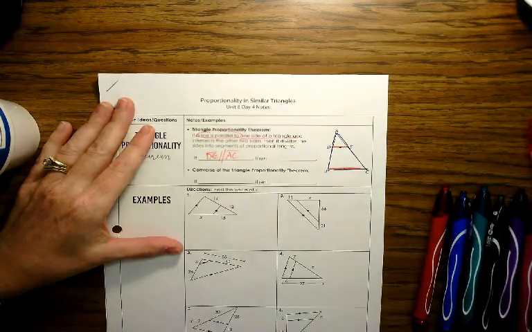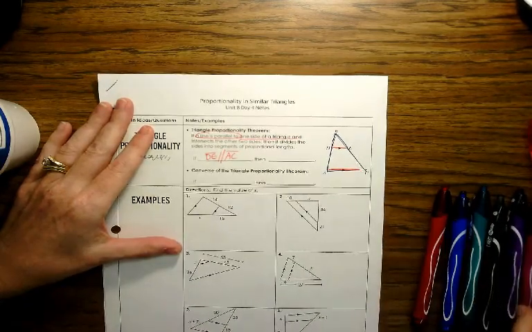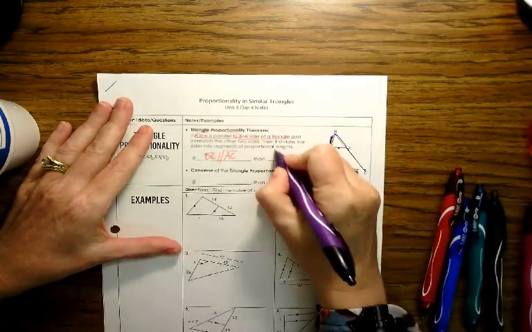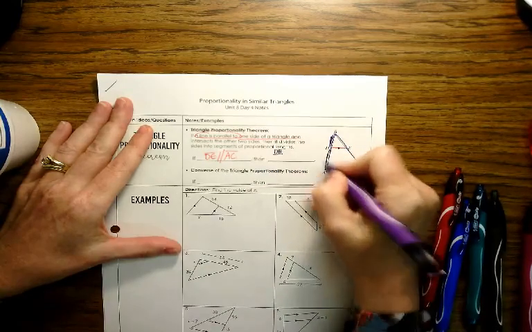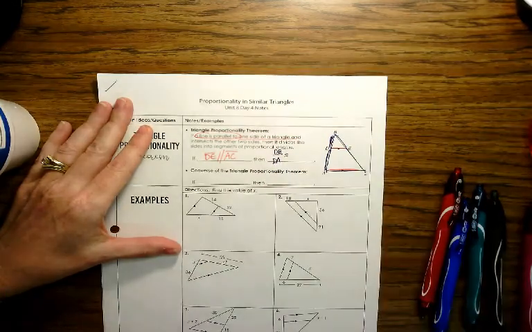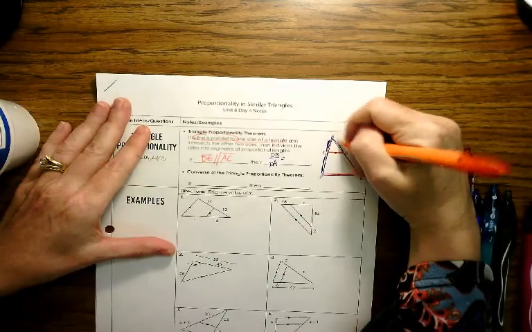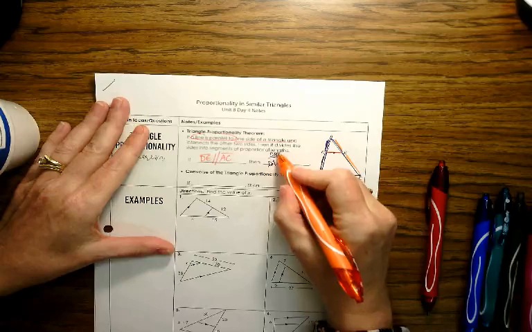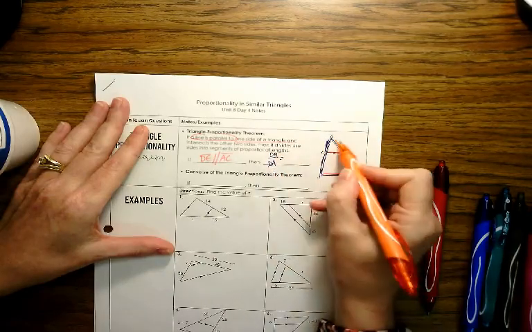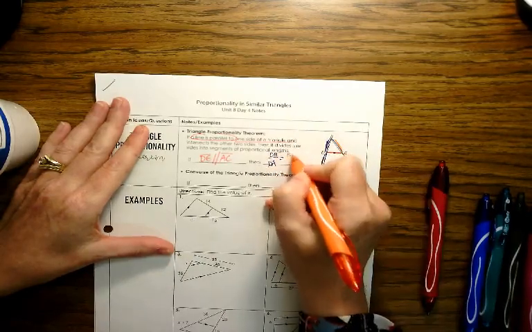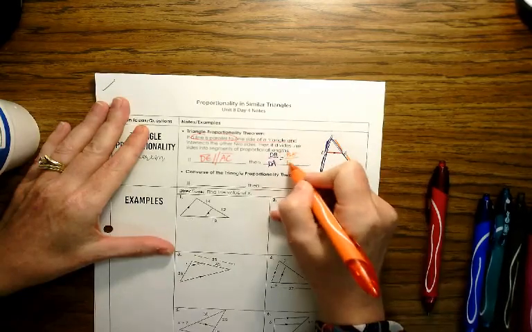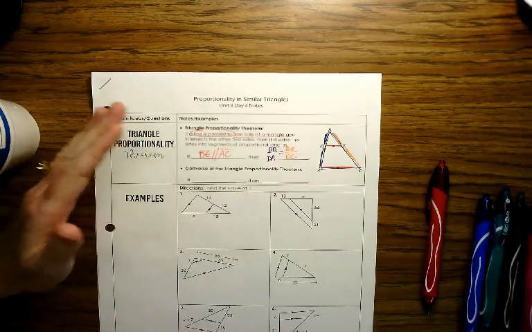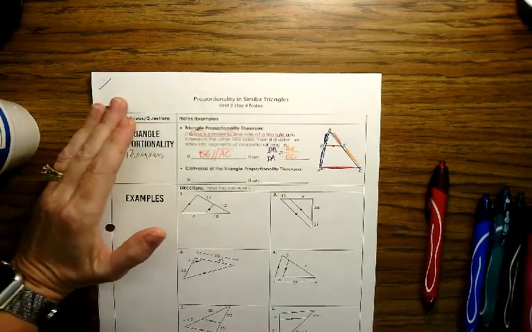So over here on the left, my top chunk, DB, over my bottom chunk, DA, has to equal the fraction of the chunks on the other side. And so I did top over bottom, so I'm going to do top over bottom, BE over BC. The chunks are proportional. Crazy! But that makes it good for you because you know how to set up proportions.